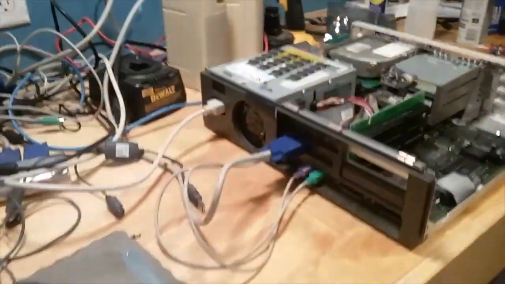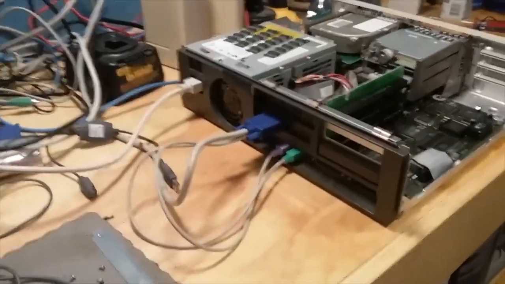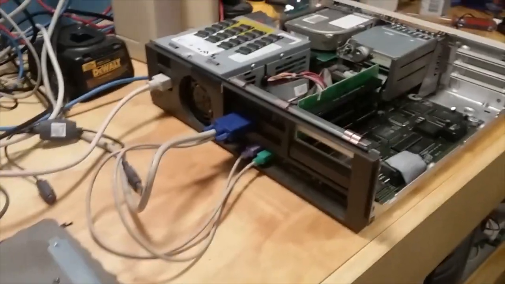I do have other 30-pin sticks, but they are probably not going to work. So, I'll be right back with this, see what I'm going to do.